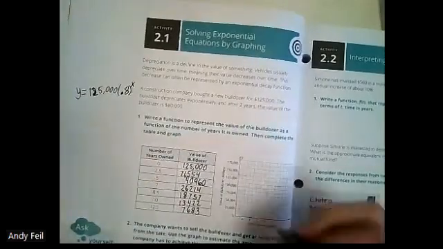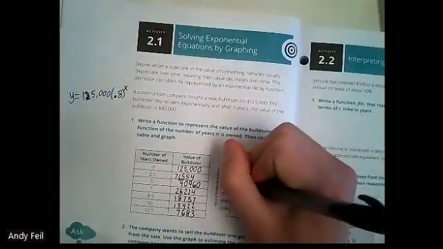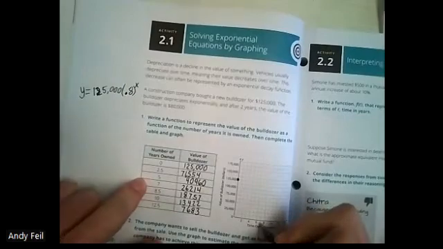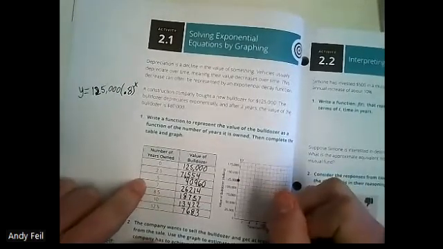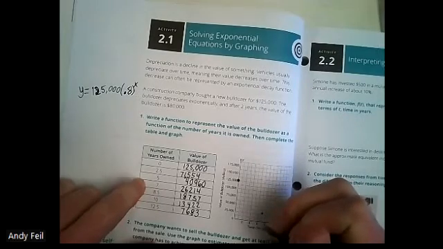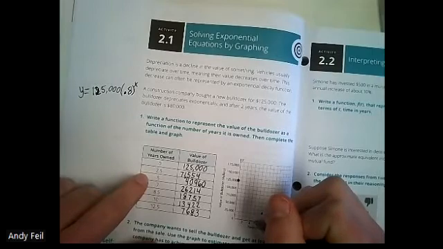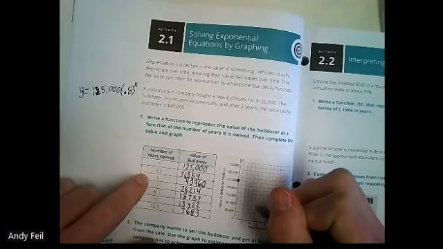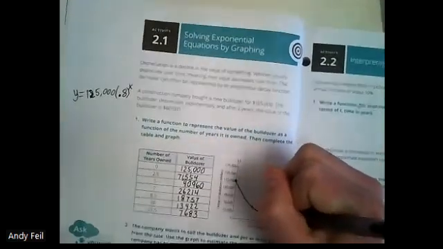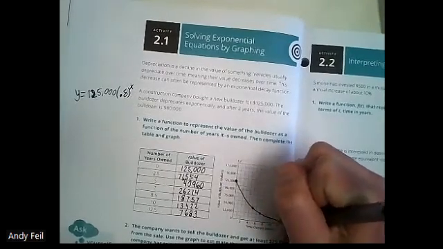So let's graph this. I'm not gonna graph every point. I'm just gonna start there, and then I'm gonna skip to 7 here. After 7 years, how much is it worth? 26,214. So about right in here. And I am gonna jump back to about 5. What's it worth after 5 years? About 40,960. So about 41, which is gonna be about right in there somewhere. And then I'm just gonna sketch it.